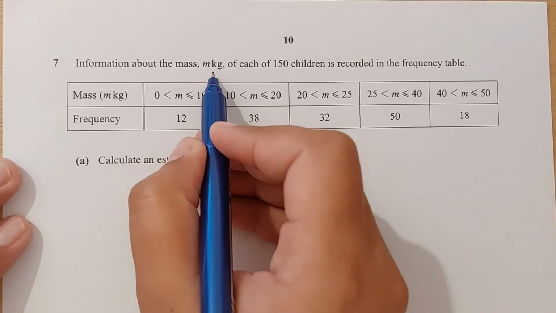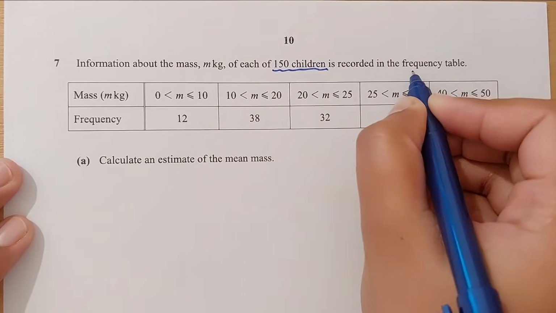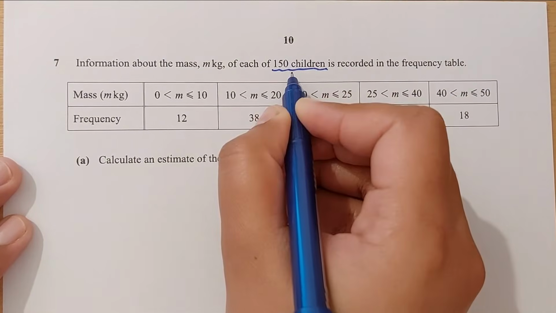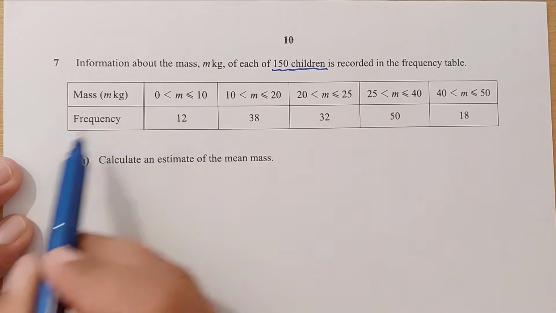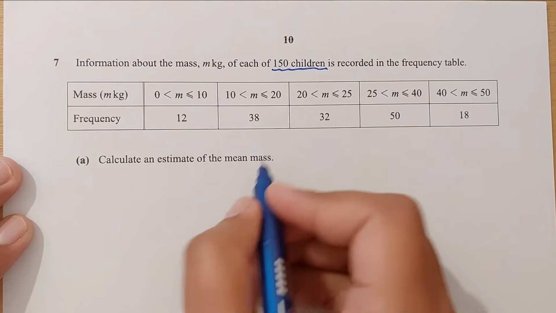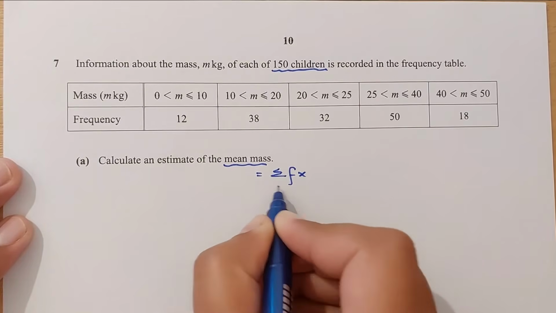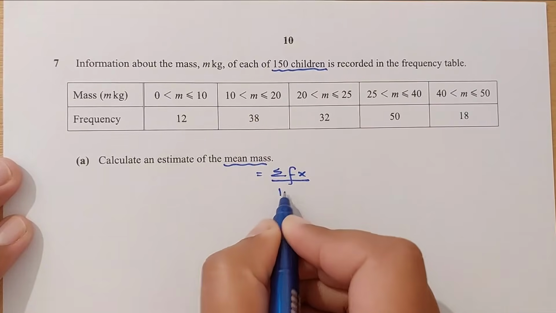Question number 7. Information about the masses, m kilograms, of each of 150 children is recorded in the frequency table. So the total number of children is 150. Mass m and the frequency. Now part A, calculate an estimate of the mean mass. So the formula for the mean is the sum of fx divided by the total number of children, 150.